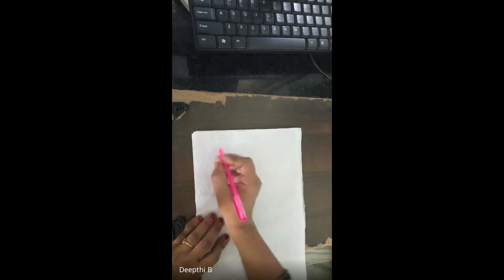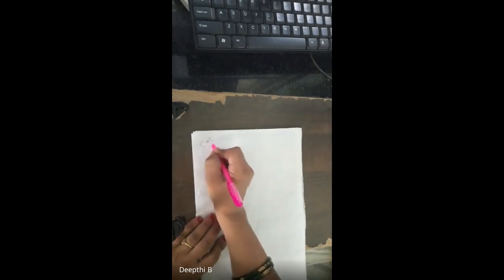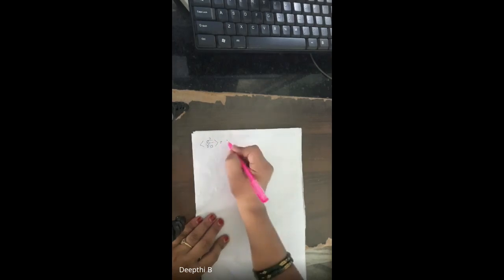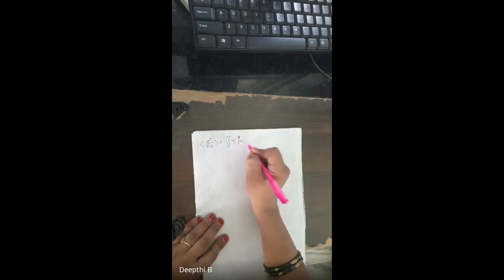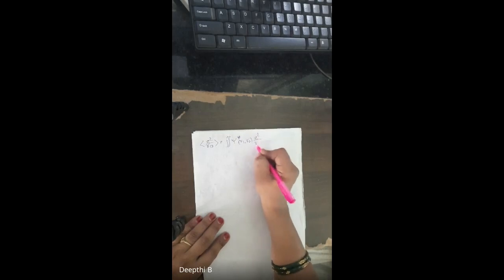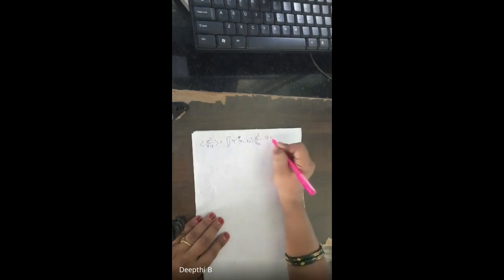This is your last derivation. First, it will take just 5 minutes. So e square by R12 is equal to the double integration of psi star of R1 comma R2 into e square by R12 into psi of R1 comma R2 d tau 1 d tau 2.